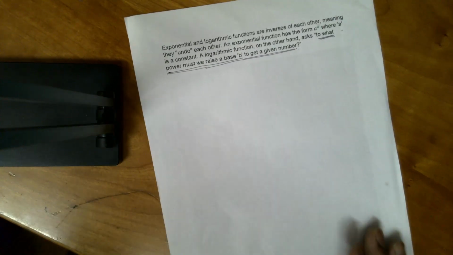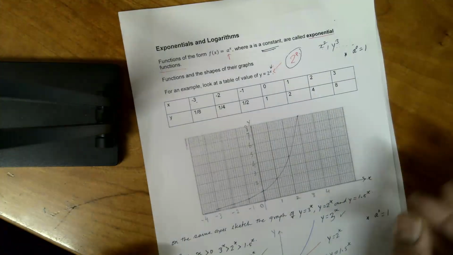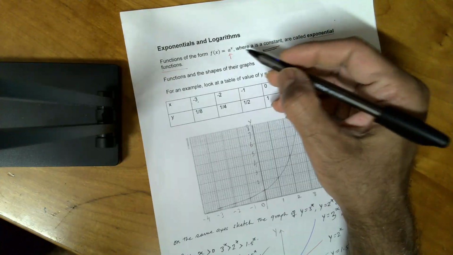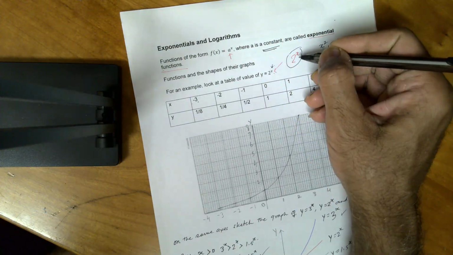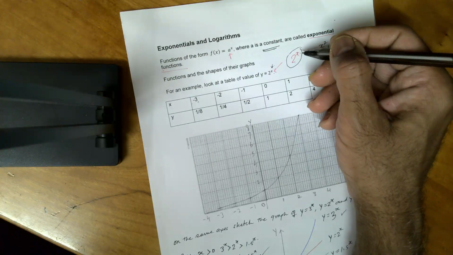Okay, so the exponential function is a function where the independent variable, often x, appears as an exponent. So let's do a comparison. Here the x appears as an exponent, so we call this the exponent as well.